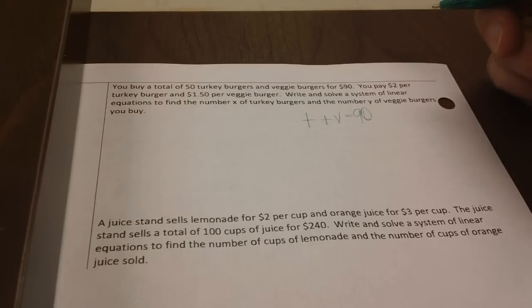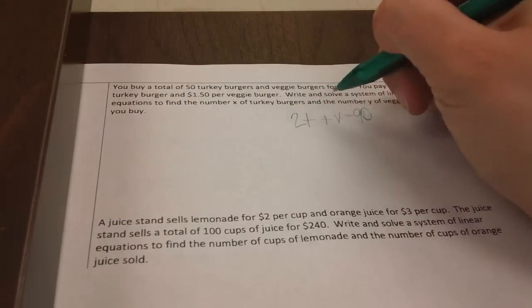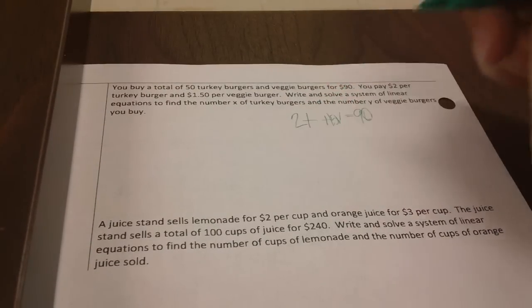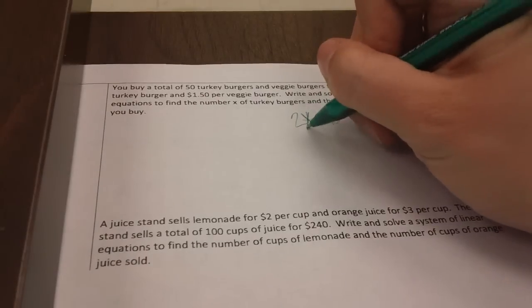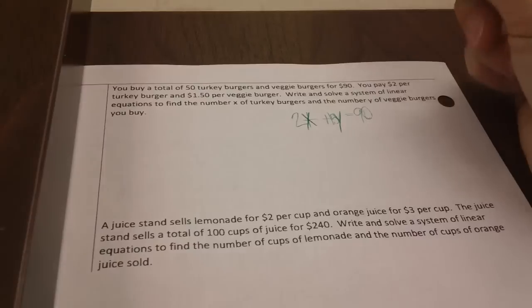You pay $2 per turkey burger and $1.50 per veggie burger. Write and solve a system of linear equations to find the number x of turkey burgers and the number y of veggie burgers. So this is x and this is y.